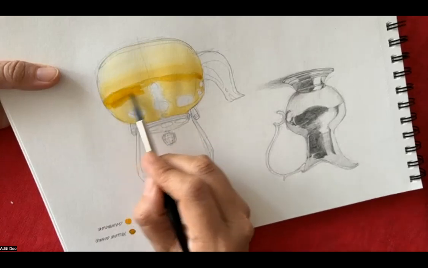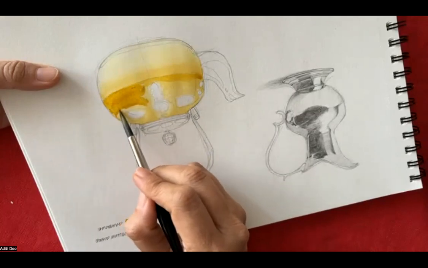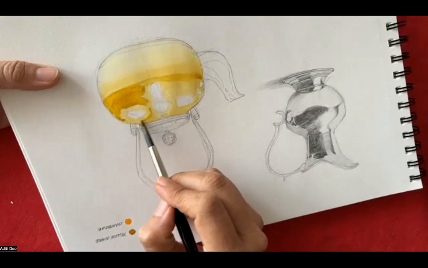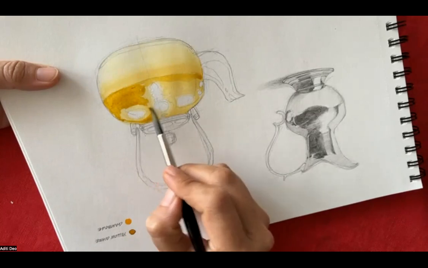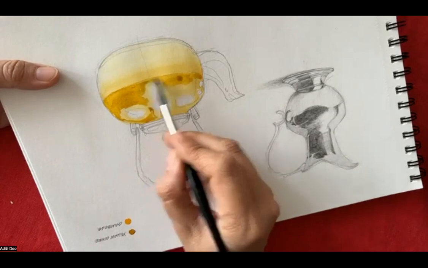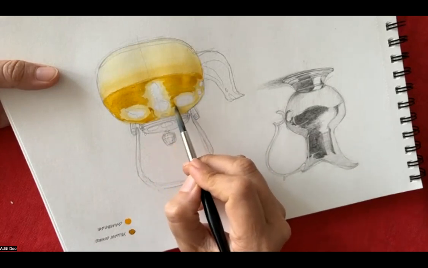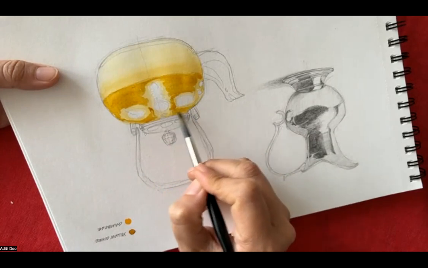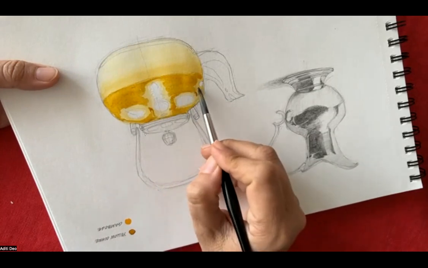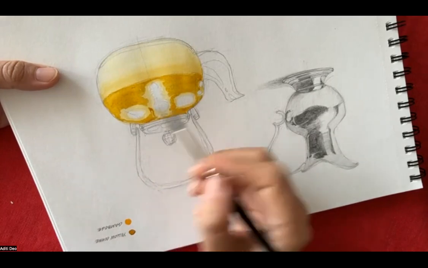So I am ignoring the highlights, and I'm painting an even larger circle around the highlights. Since this is a shiny object, if you land up keeping some white spots, it won't matter.